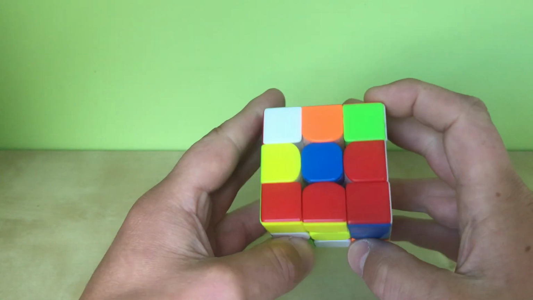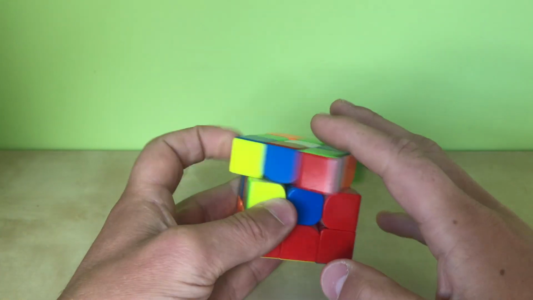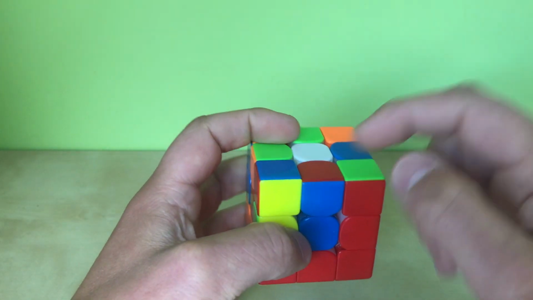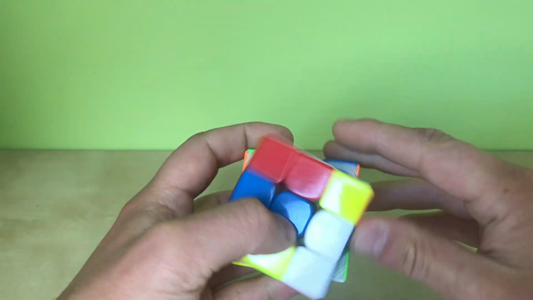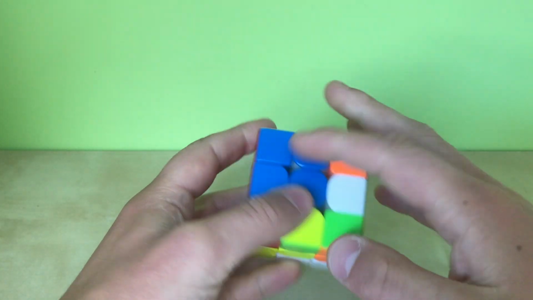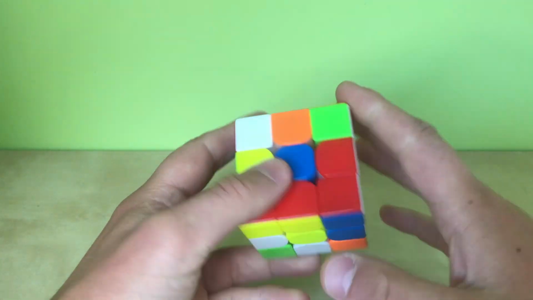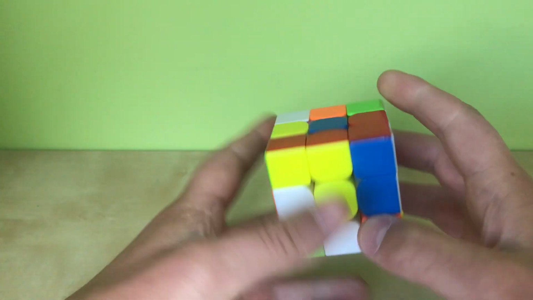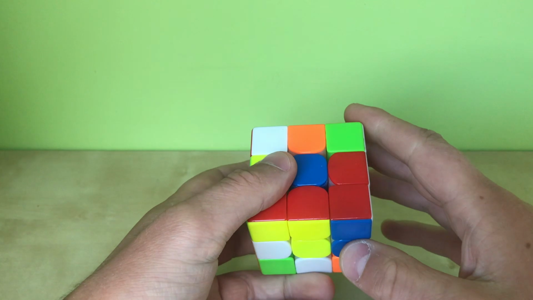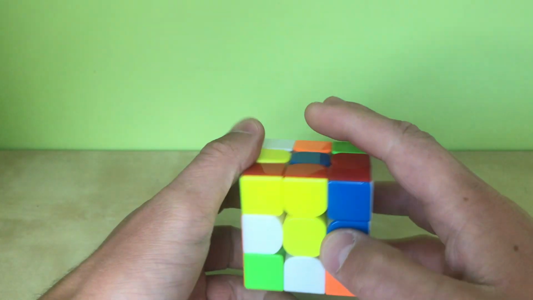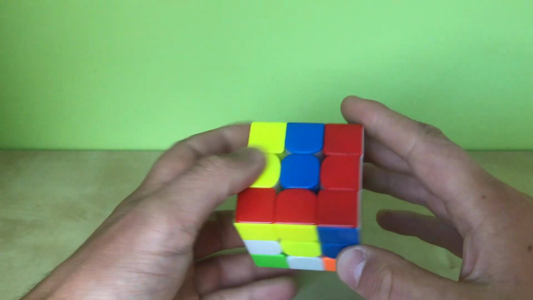So what you can do is if you do a D, what that does is that sets up this nicely, so that when you do that you can solve the 2x2. But also that's a bad edge, and the other bad edge is here. So what we want is we want to set this up so that the third bad edge is here, the place where the other three aren't.